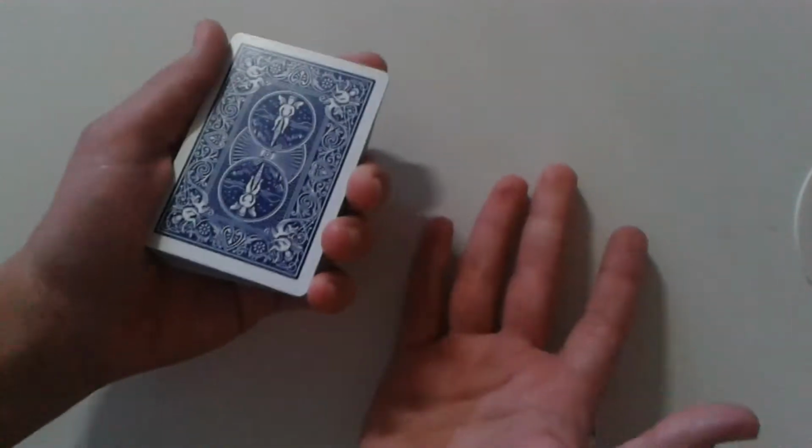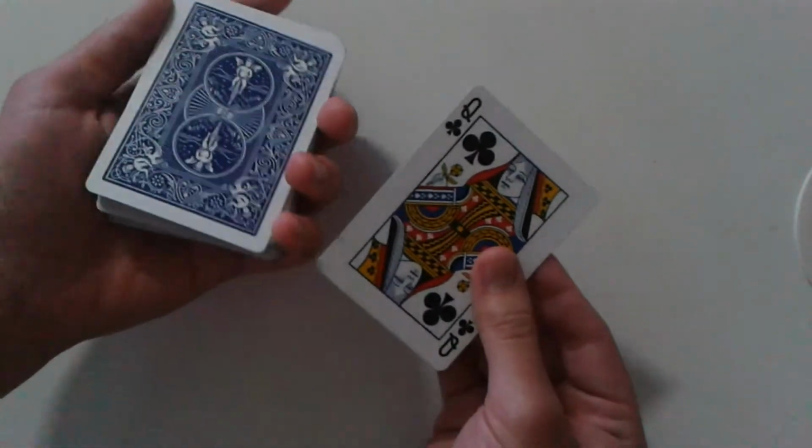Then, what you're going to do is, it's not that difficult. Then all you have to do is have them pick a card. Any card, does not matter. Okay? They're unaware, you're unaware of the card. They know what it is.